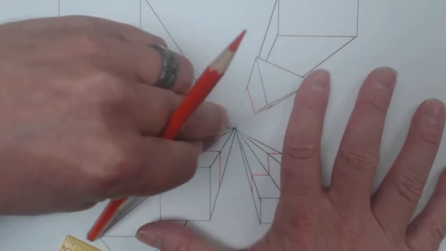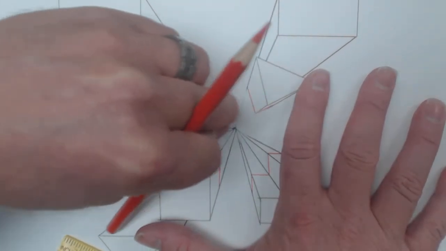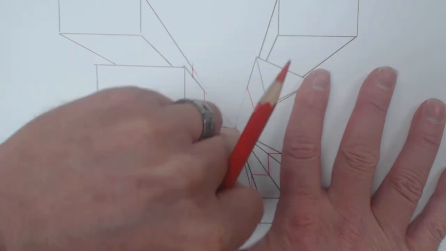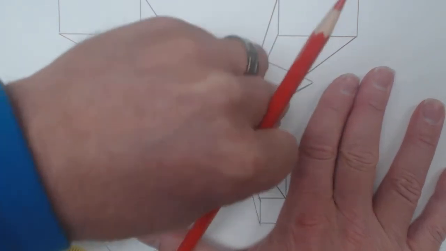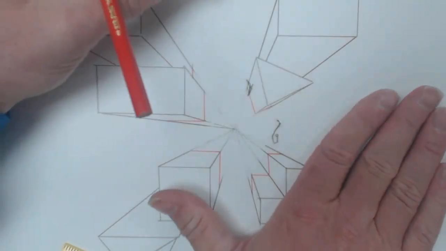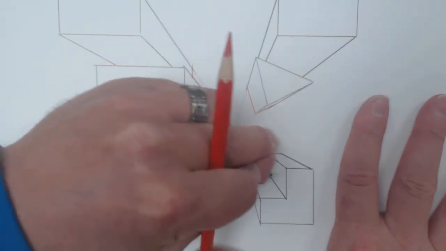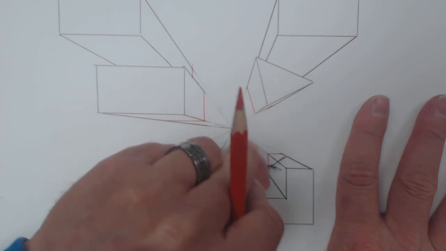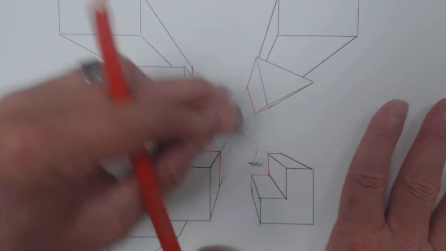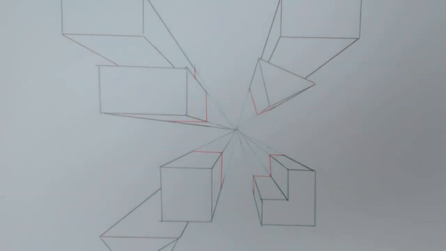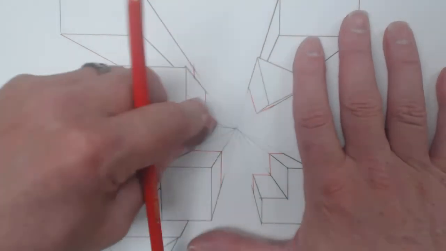Now I erase these lines. Now you can erase your X, but you don't want to get rid of it completely, so make sure you know where it was. All right, and there are your buildings with the spaces right there.